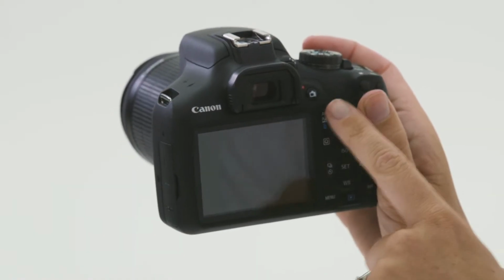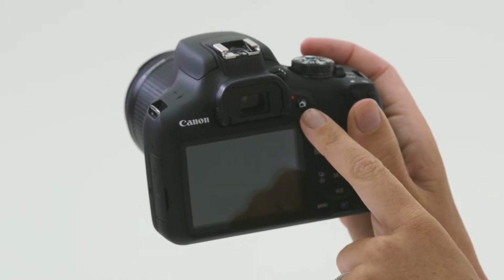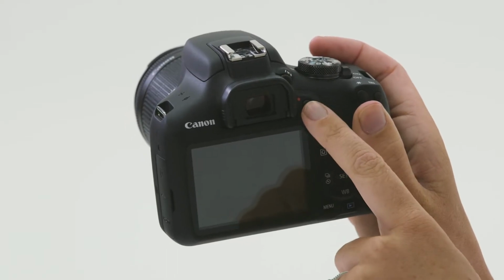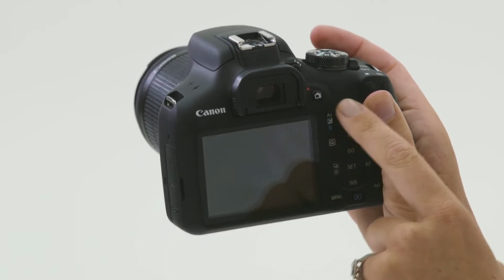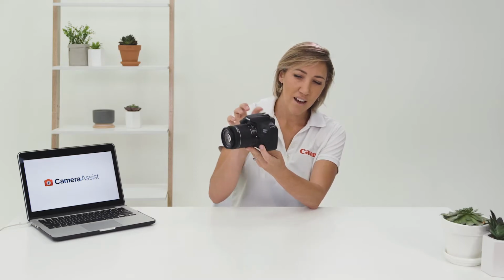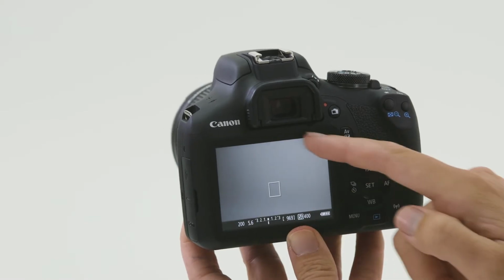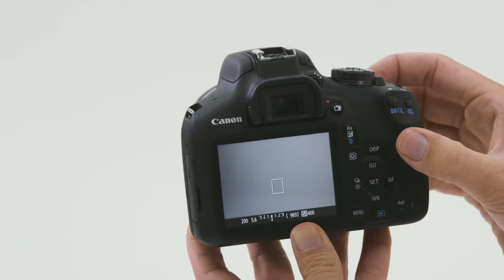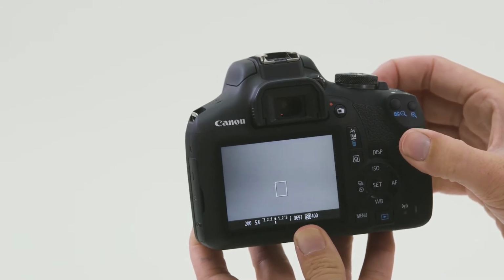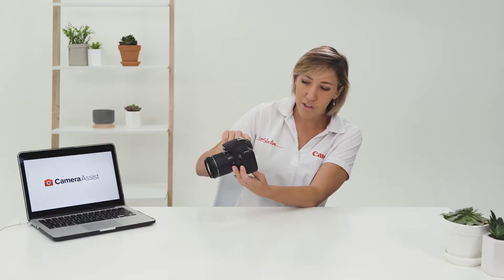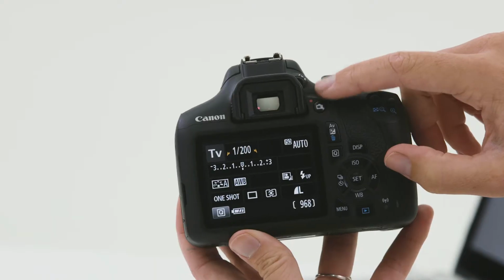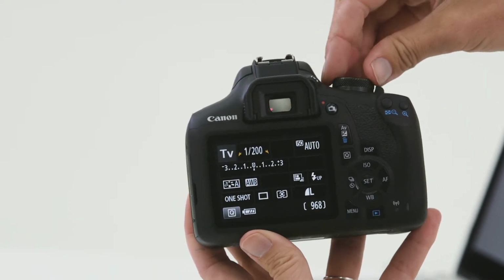To shoot in live view, we need to press this button on the back here. You can see the little camera with the square. This will activate our live view mode. So in live view, I can then frame up my shot here as I like it and press the shutter at the front to take the photo. Our live view button also acts as the movie start and stop when the camera is in movie mode.